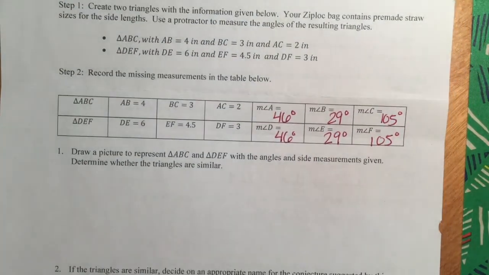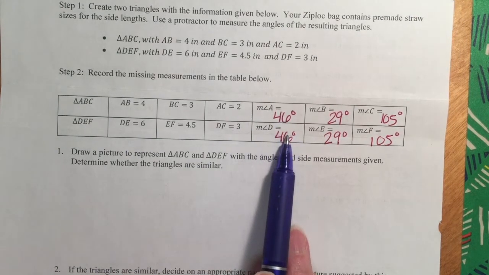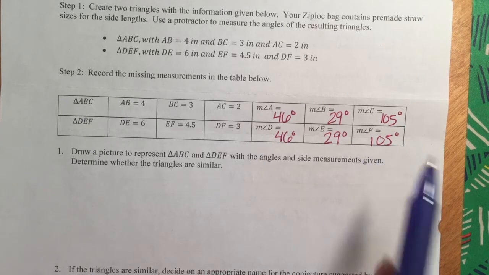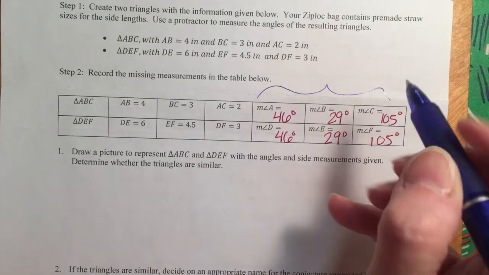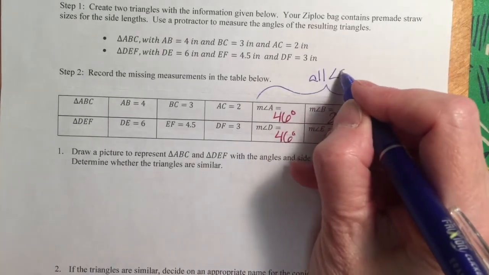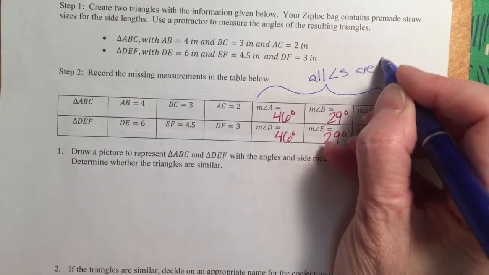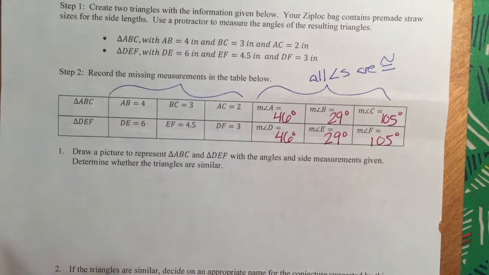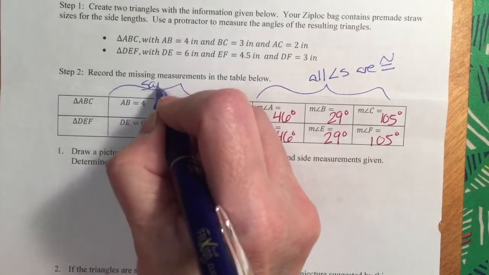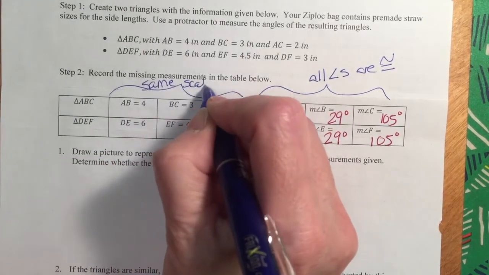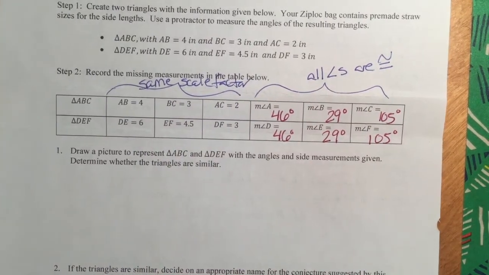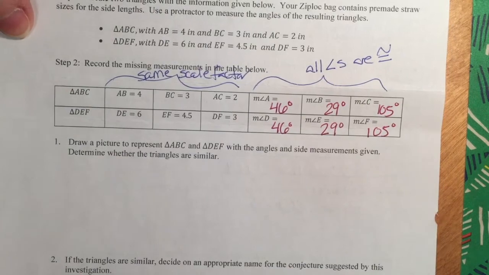And here are your numbers. We have 2 angles of 46, 2 angles of 29, 2 angles of 105. So all our angles are congruent, right? We already knew that all the sides had the same scale factor. Okay. So we know we constructed 2 similar triangles.